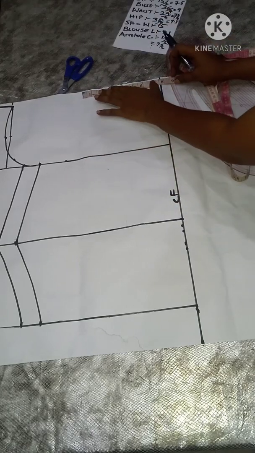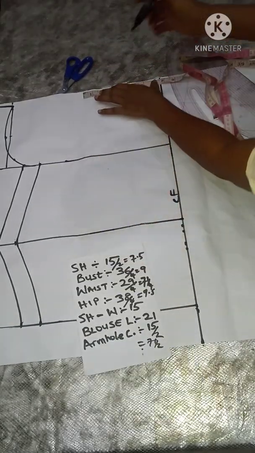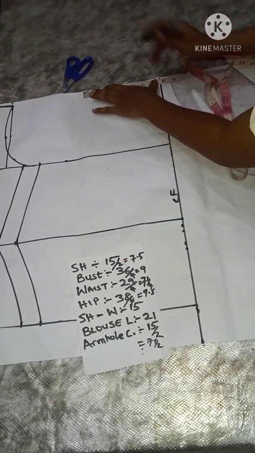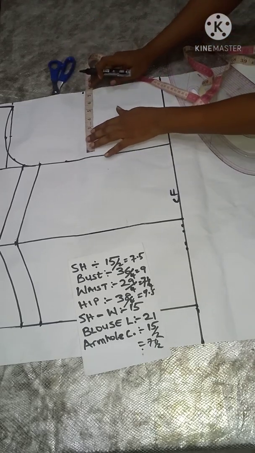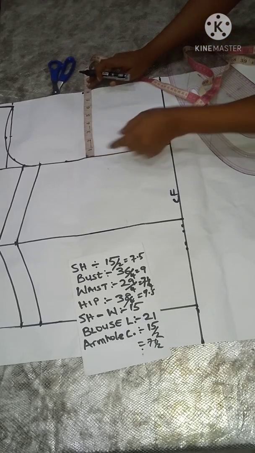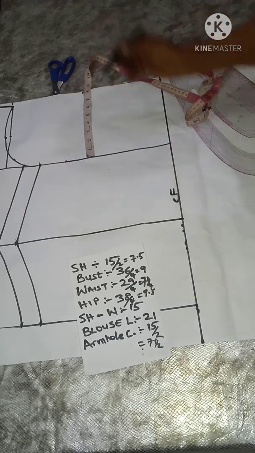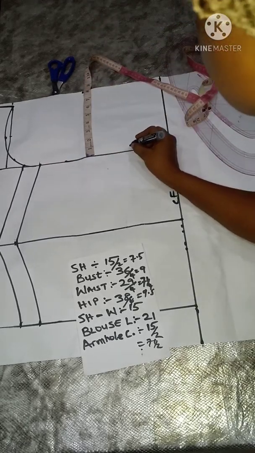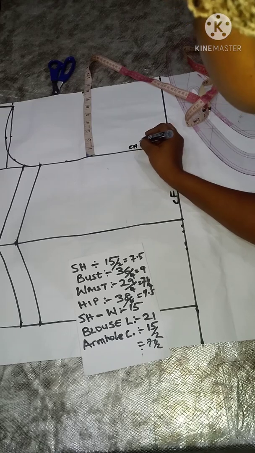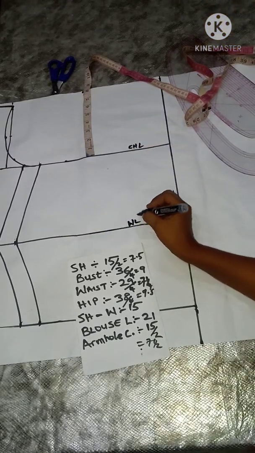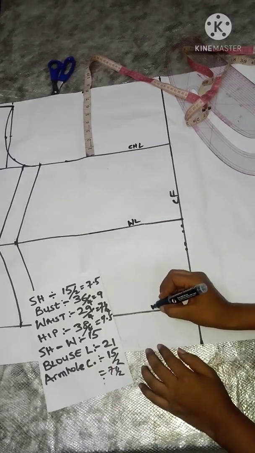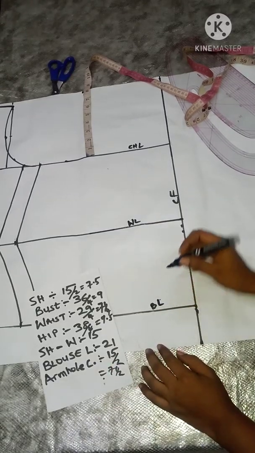Don't forget, we mark my shoulder measurement from here: 7½. So I'll go ahead and mark 7½ here. Then can we see it? We already have this chest line. This is the chest line, and this is the waistline. This is the blouse length or hemline.